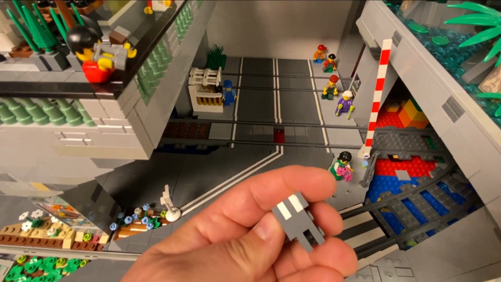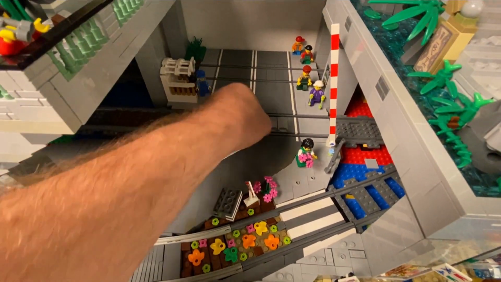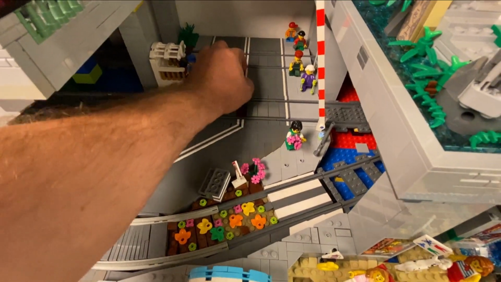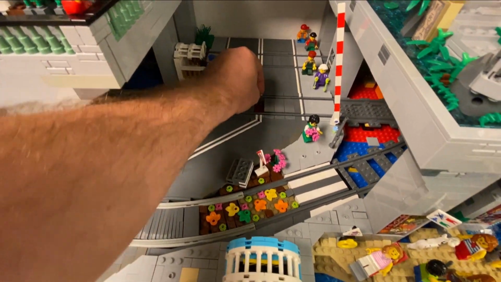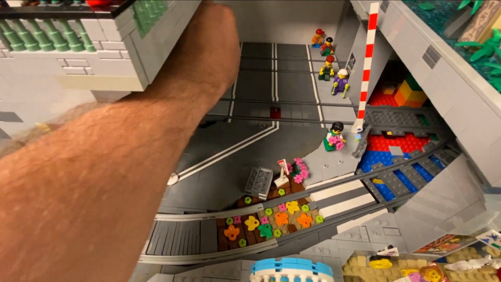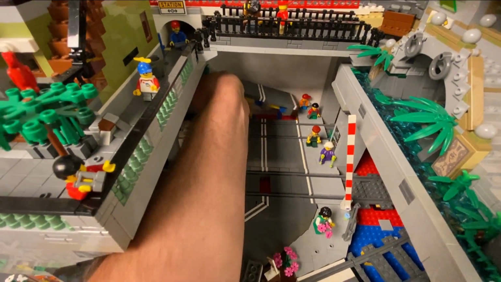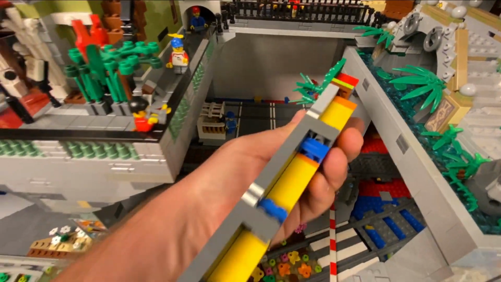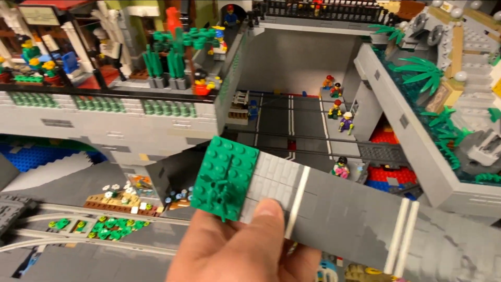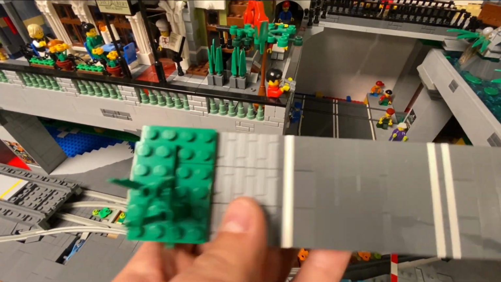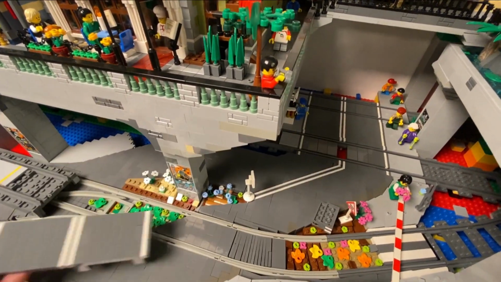So I've made these, and you can see, I'll try to pull it up and take this one in here, with the stripes on the street.